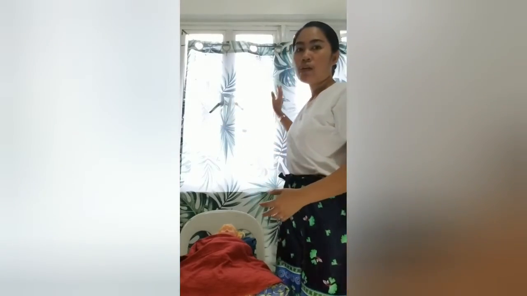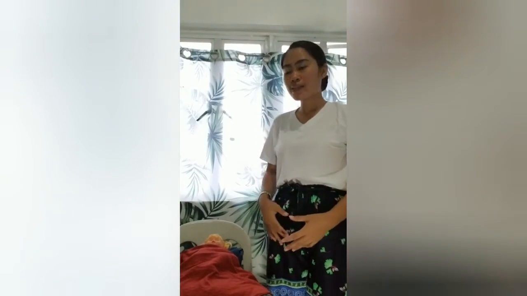So after explaining the procedure to the patient, you must provide privacy using the curtain around the room, or you can close the door. Next, we have to raise the level of the bed to a comfortable working position to help the nurse work comfortably.